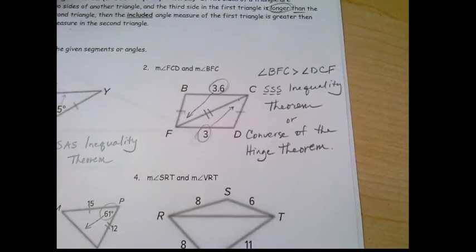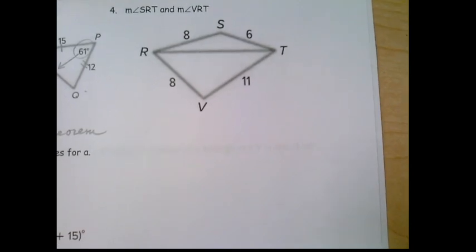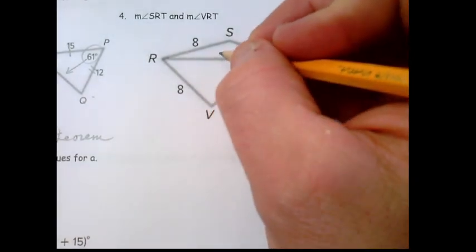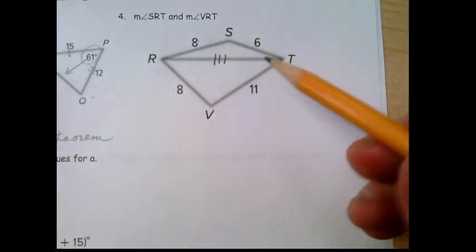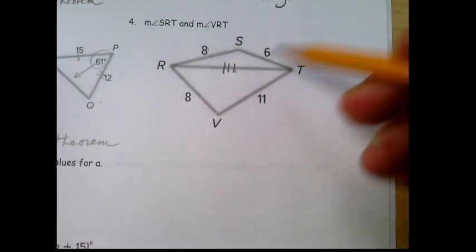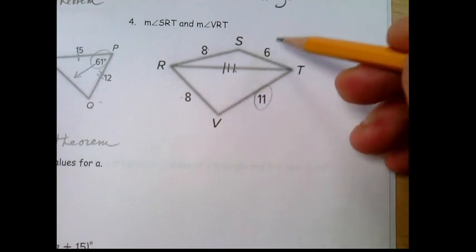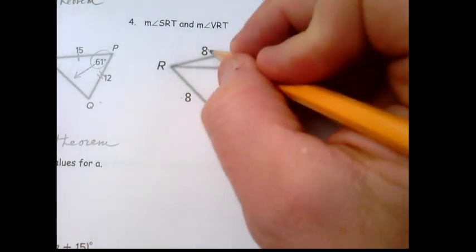Okay, so again, I don't care which one you want to use. Like I said, I prefer the side inequality theorem. Okay, so in this one, very much the same way. These two sides are congruent. This side's congruent to itself. However, this side here is bigger than this side here. I might mark it like this too. So what does that mean?